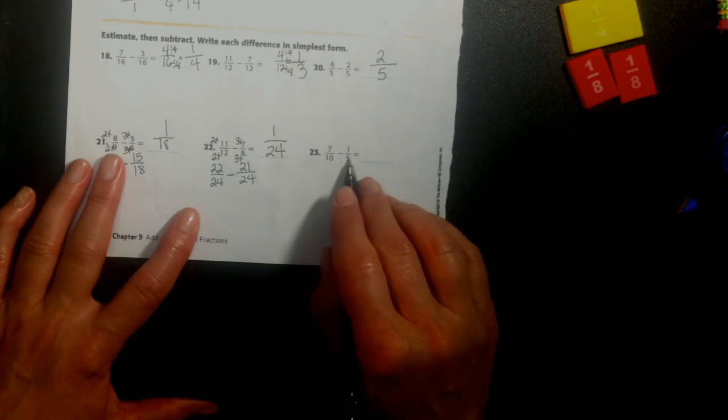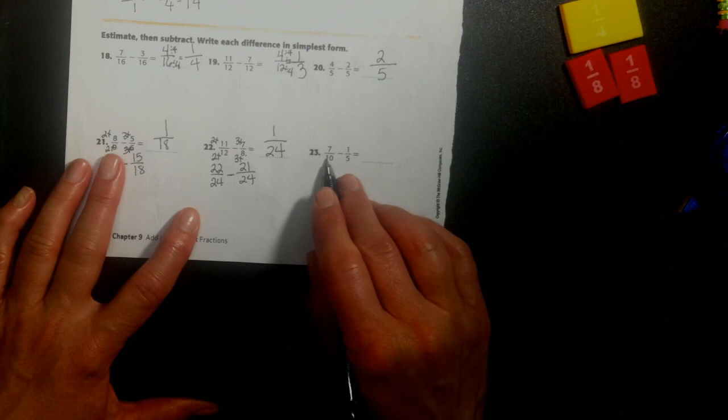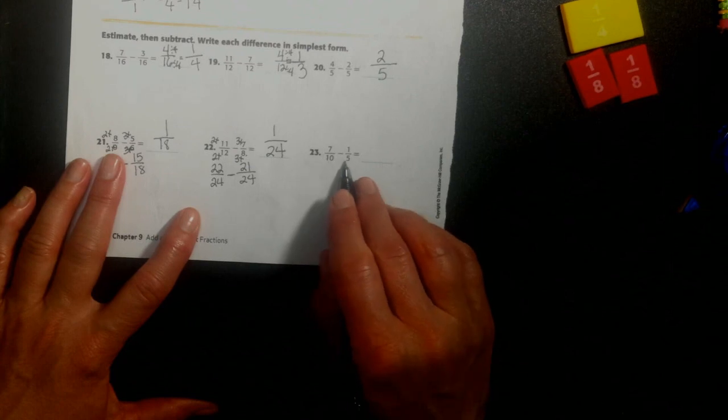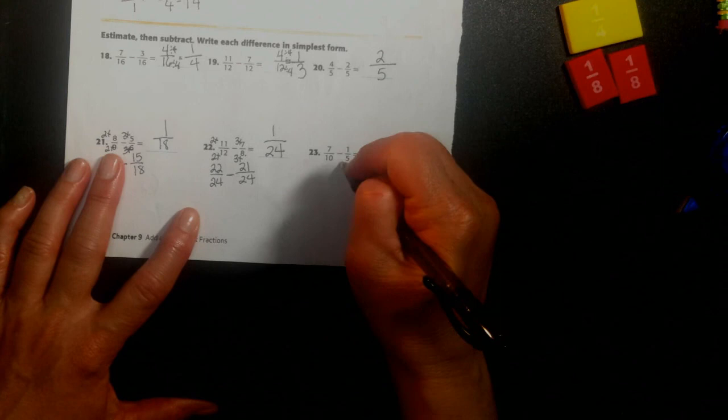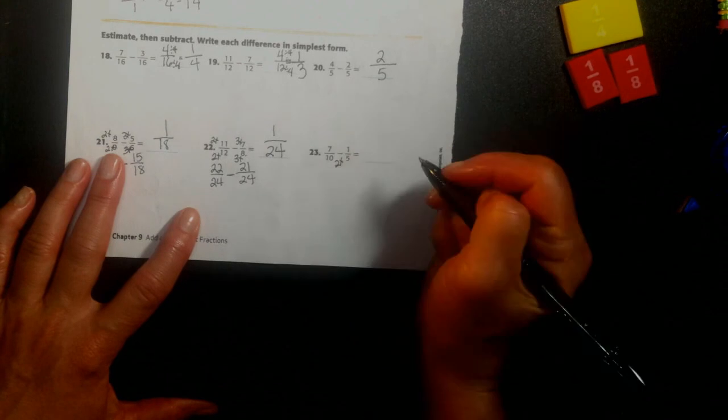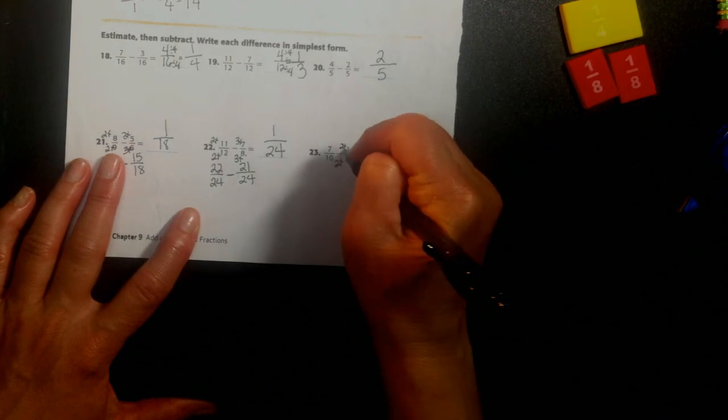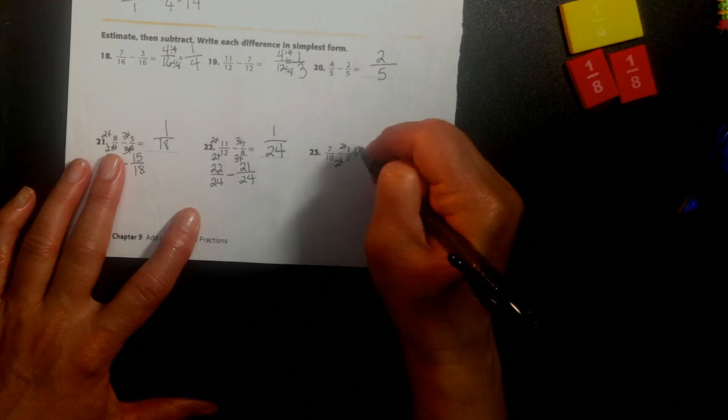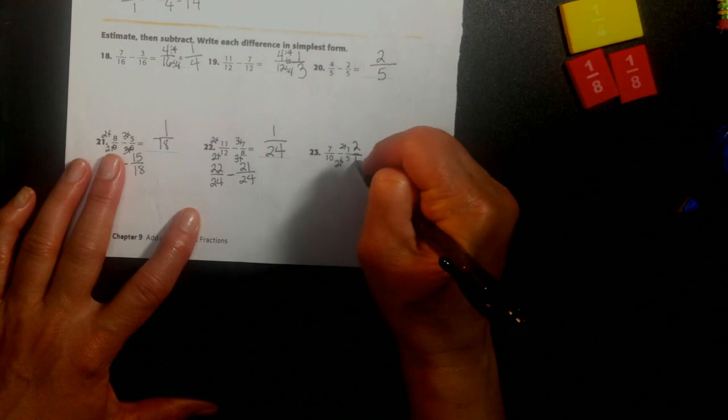Alright, one more problem over here. I take away fifths from tenths. I cannot do that, so I'm going to turn my fifths into a 10. I'm going to multiply it times 2 to do that. Whatever I do to the bottom, I have to do to the top. So now I'm going to have 2 tenths.